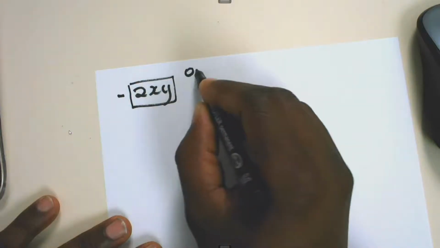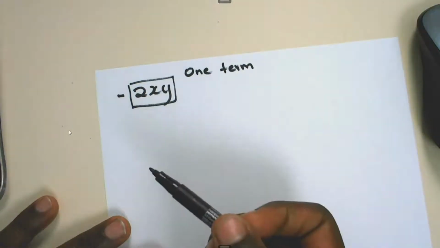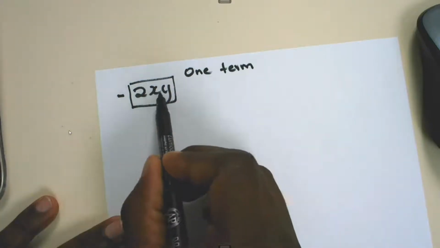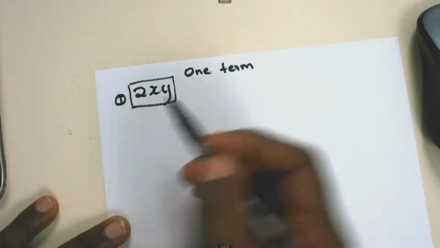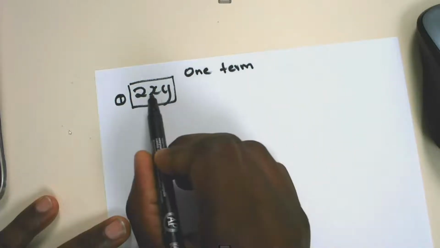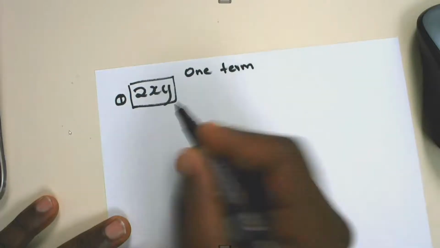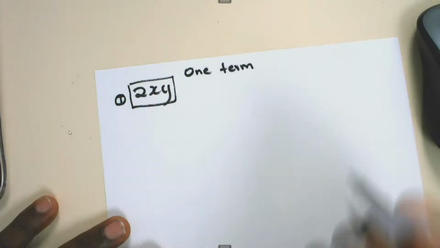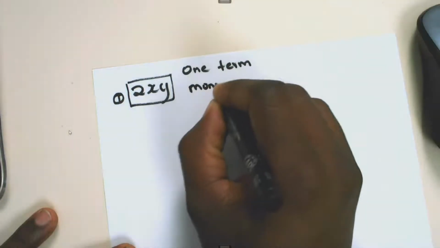It is not separated by a plus or minus between the terms. So if it is just one term like this, we call it a monomial.